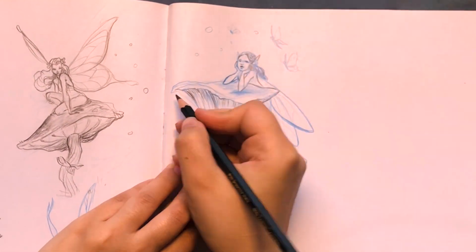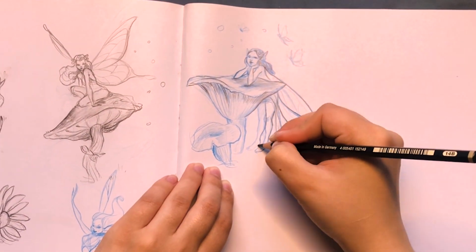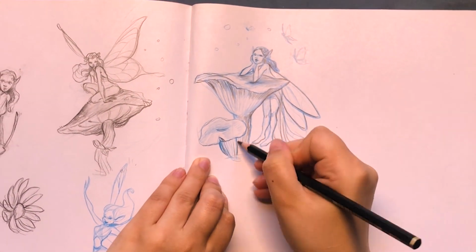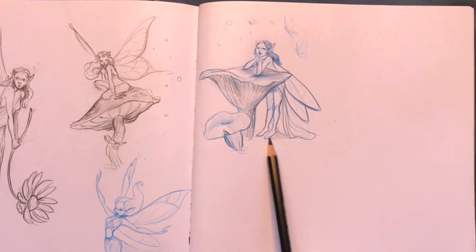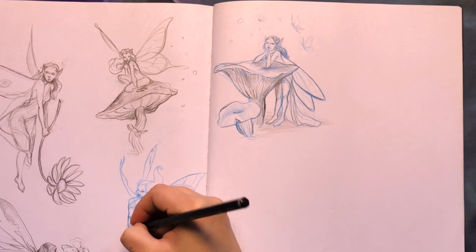Honestly, I had the best time creating these sketches. I love to create folklore themed art so much, and fairies have a special space in my heart. So doing this was truly a joy, and nothing better than creating something that you love, right?